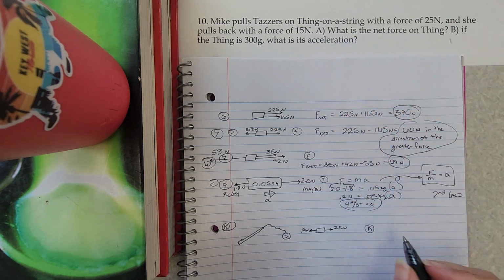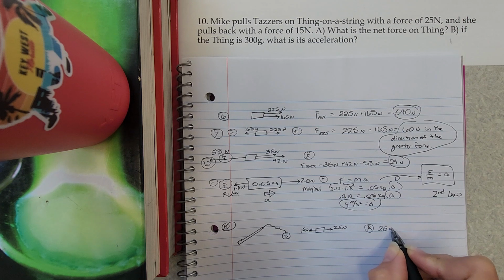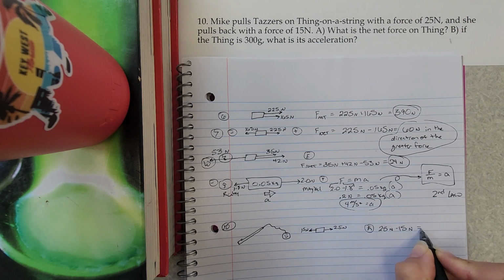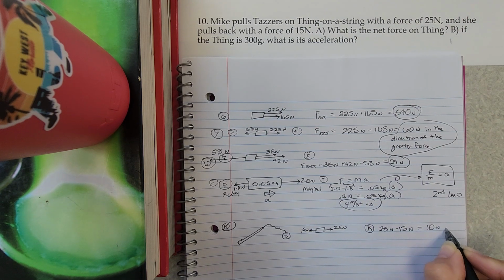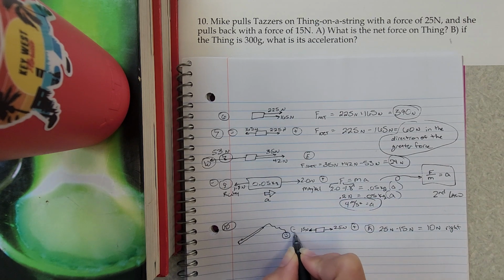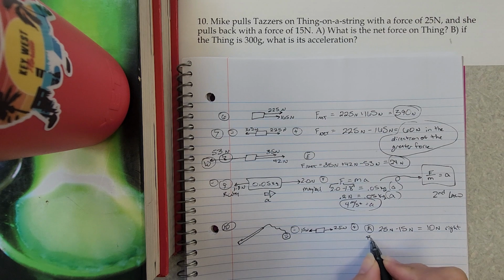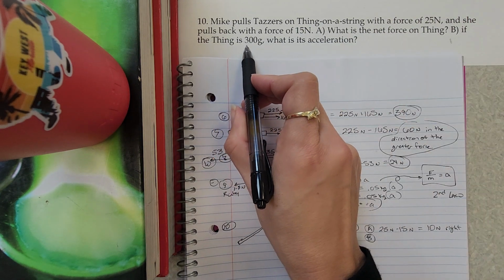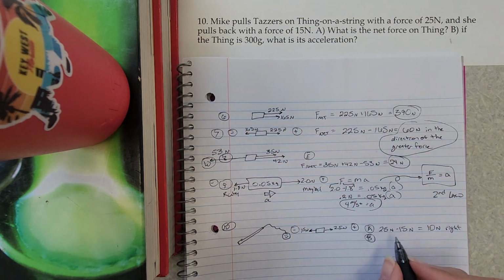What is the net force on the thing? That's going to be 25 newtons minus 15 newtons, which gives us 10 newtons. Positive direction, negative direction. B, if the thing is 300 grams, what is its acceleration?